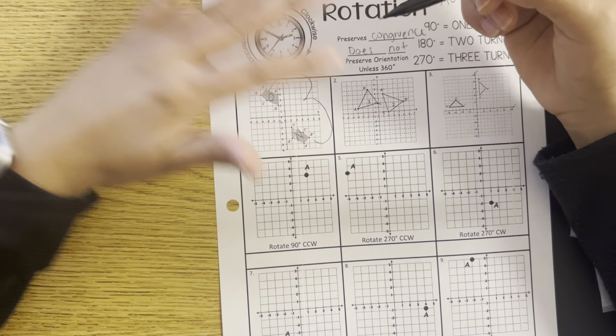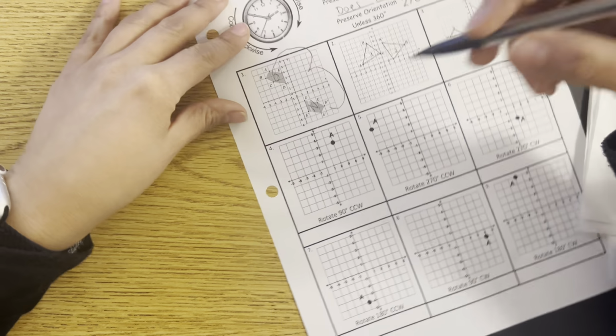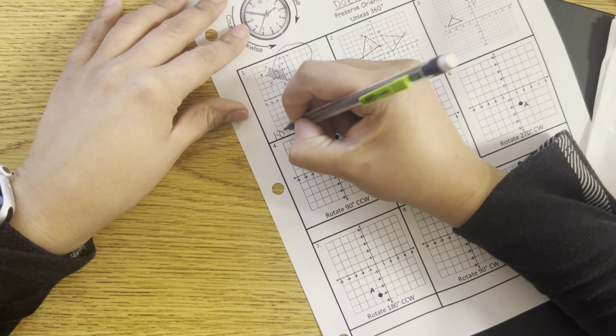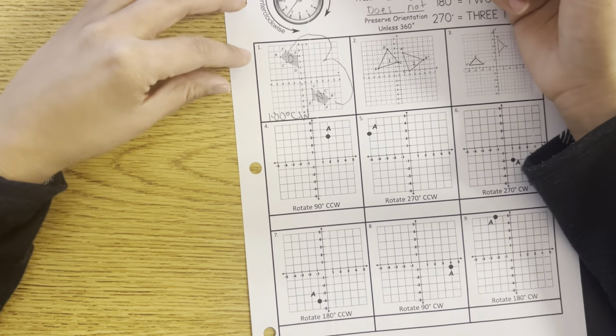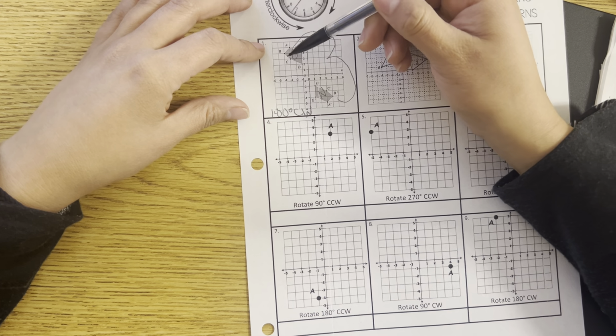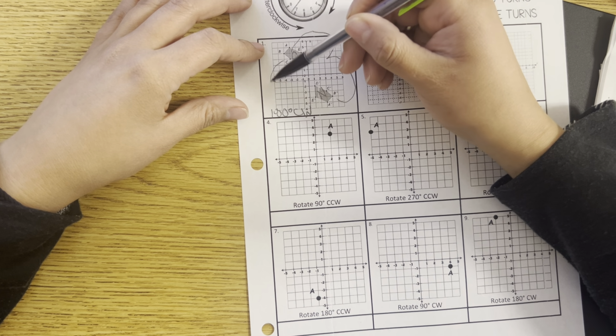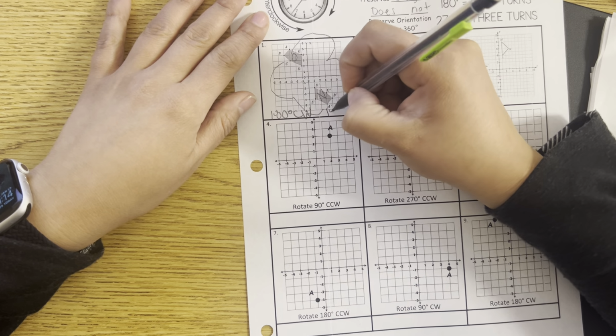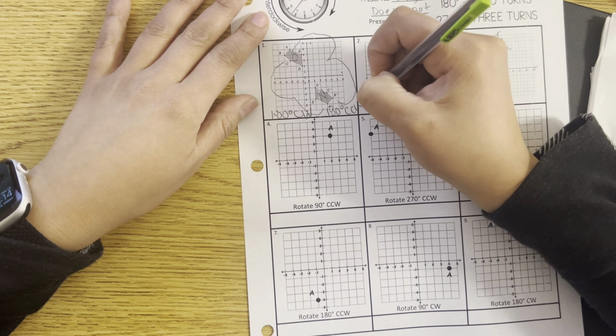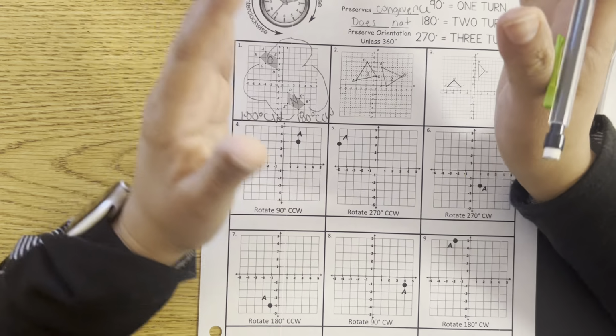Well, which way did I turn? I turned to the right 2 times. So that means it's 180 degrees clockwise. Well, if I tried to go counterclockwise, how many turns would that take? Well, this would have to go from 2 to 3 to 4, which is also 2 turns, but it's 180 degrees counterclockwise. So you have to kind of look at it from both directions.